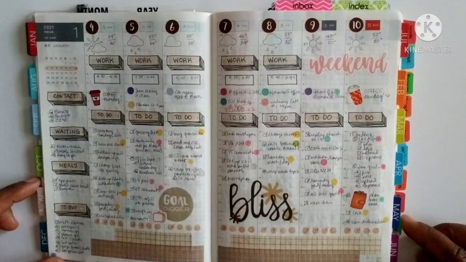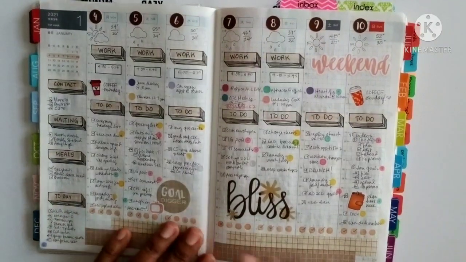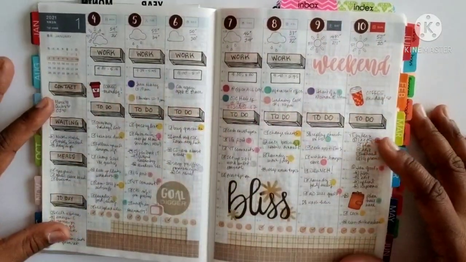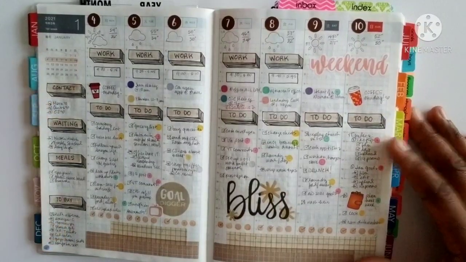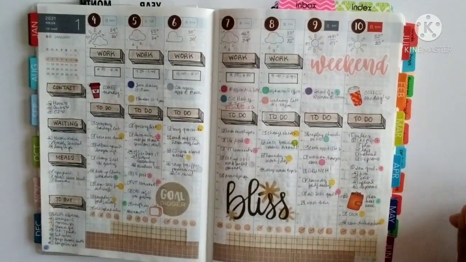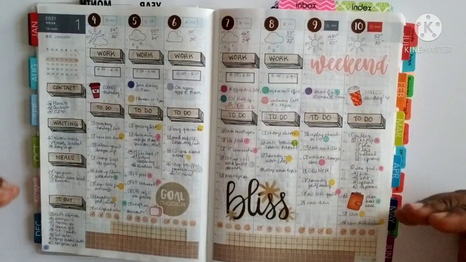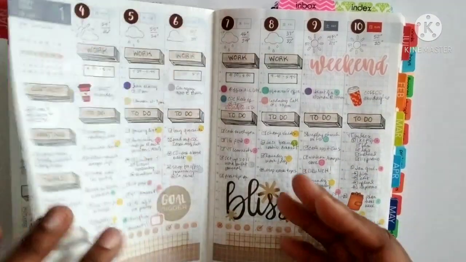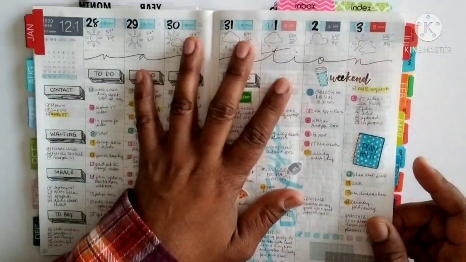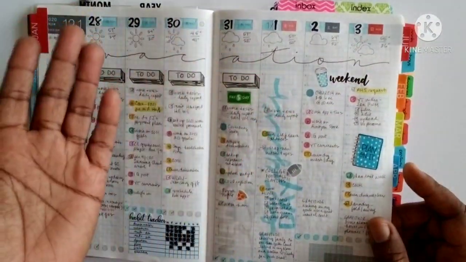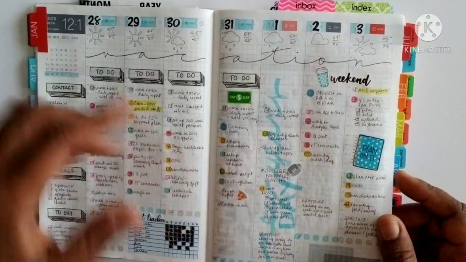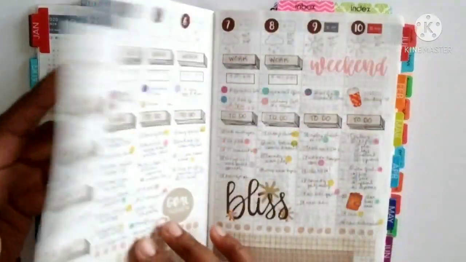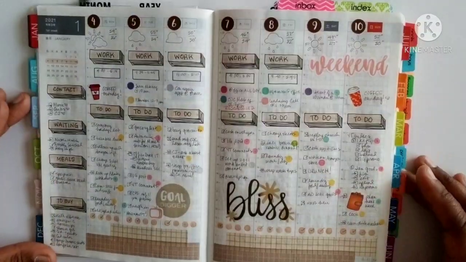I think this one's kind of pretty too. I love the kind of nude color scheme that's going on here. And again, I won't talk through every single detail. I pretty much do my spreads about the same every week. This one's a little bit different because I was on vacation this week, so I don't have my work hours blocked out or anything like that. I just have a list of to-dos.